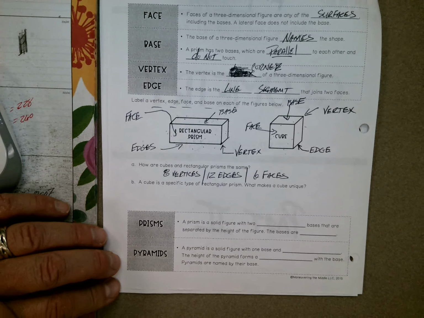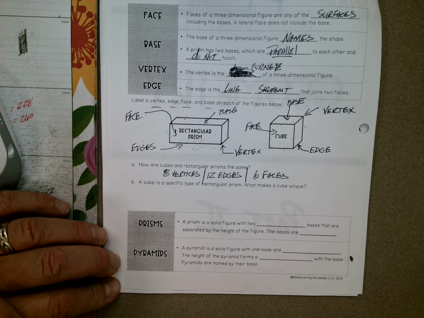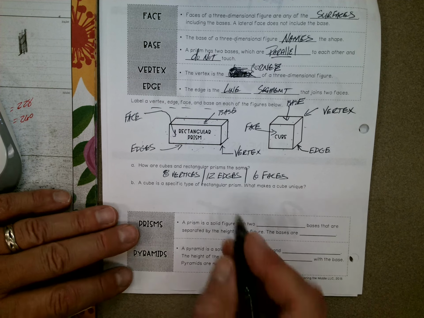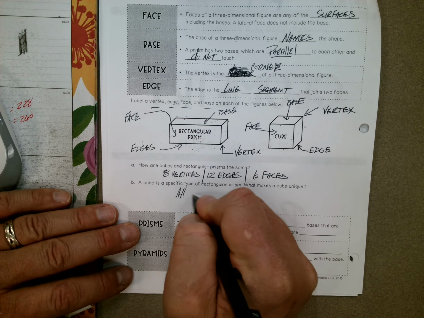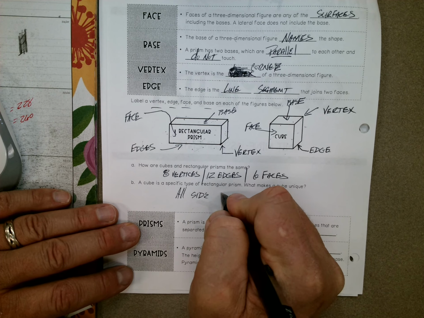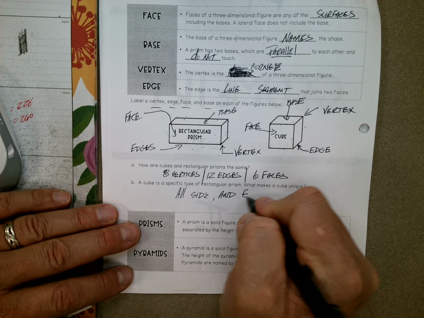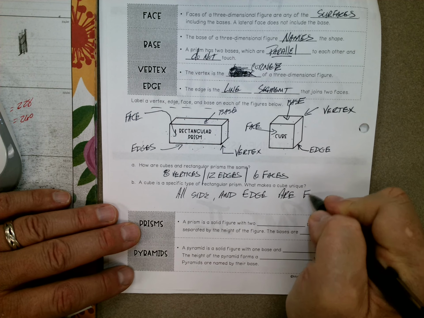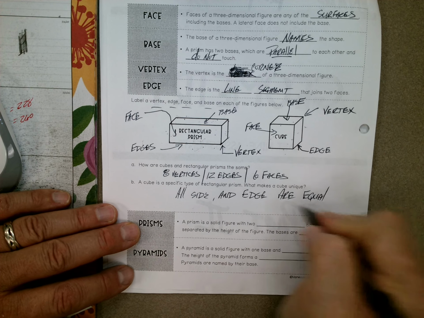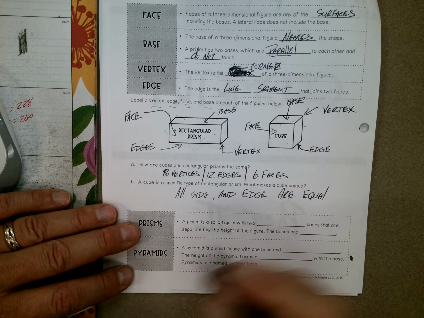A cube is a specific type of rectangular prism. What makes a cube unique? All the sides and all the angles are congruent. All sides and edges are equal. And a fancy word for equal is congruent.